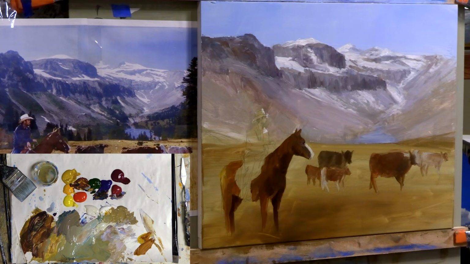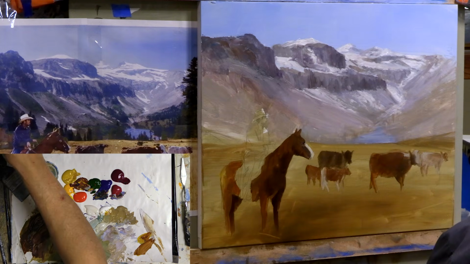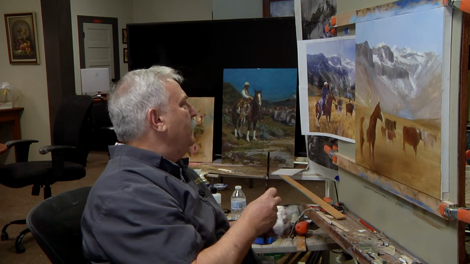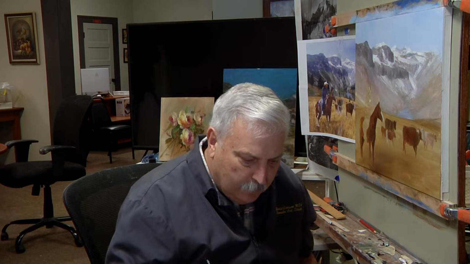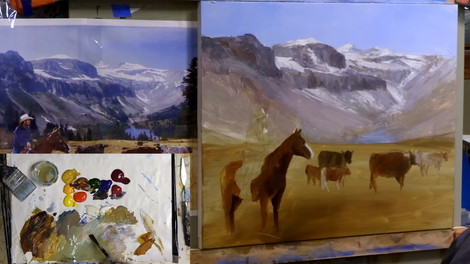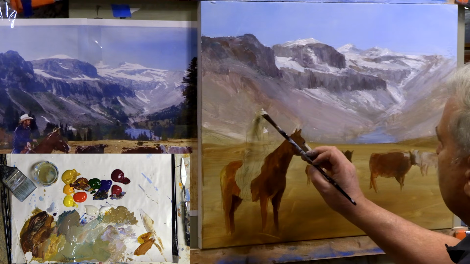Here for his, I just love horses. There's something, you know, I painted the one with the buffalo with a horse that was not the same as this, not the same angle, but pretty similar, and I just love those. I love that look, that angle that's here.